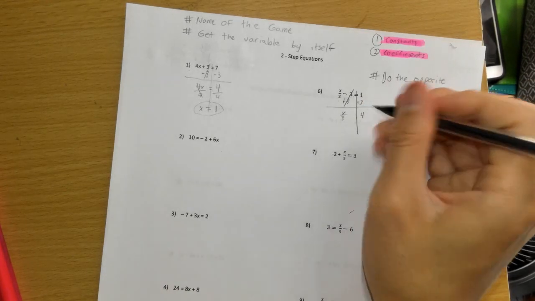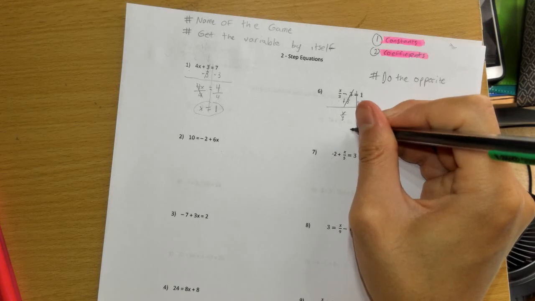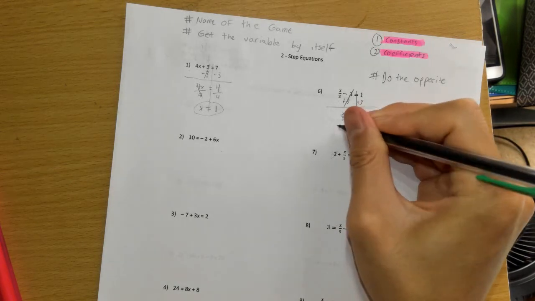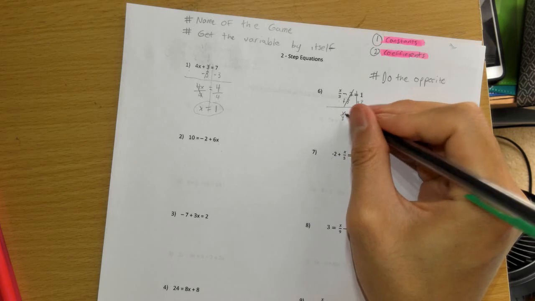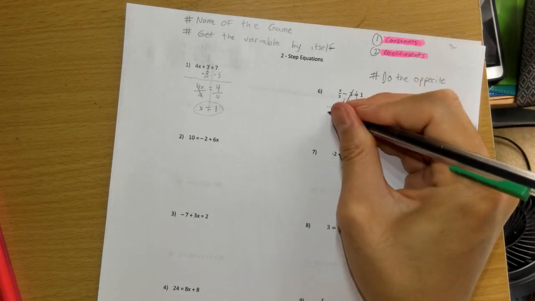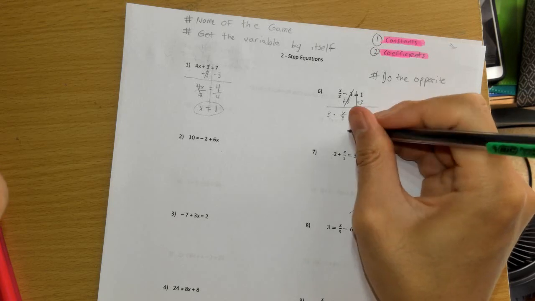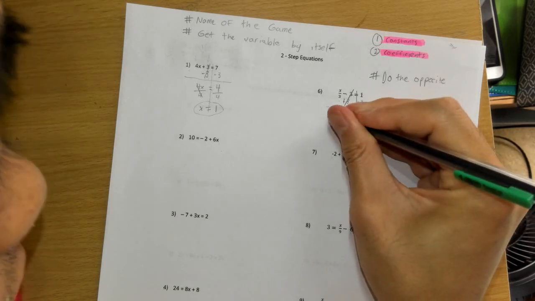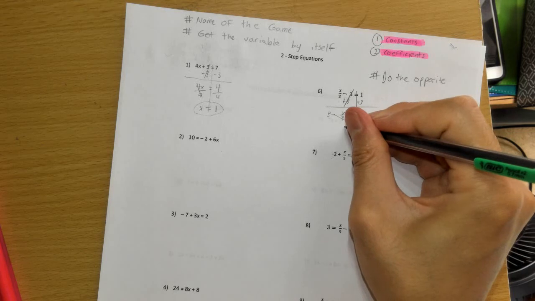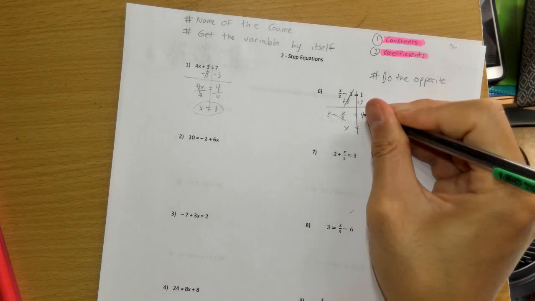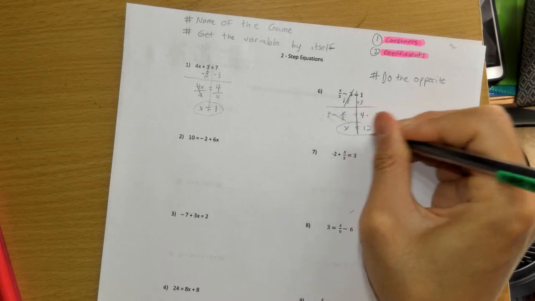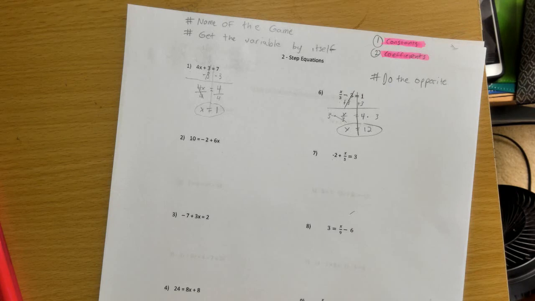Okay? Now, I'm going to multiply both sides by 3, because I need to get that variable by itself. That's the name of the game. So 3 times 3, therefore, these cancel out. X equals 4 times 3 is 12. And that's all. Now y'all try the rest.